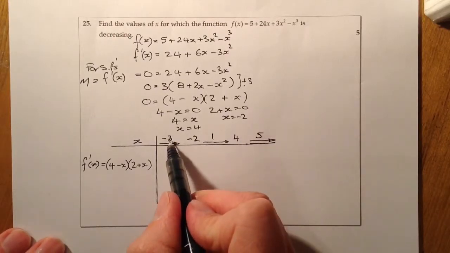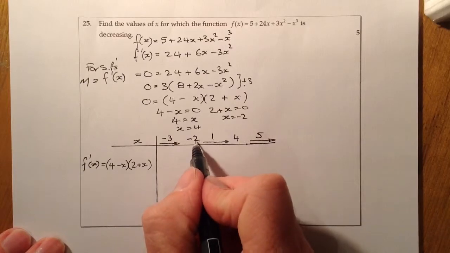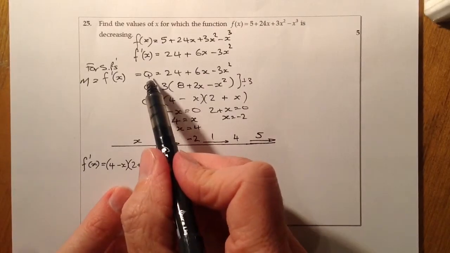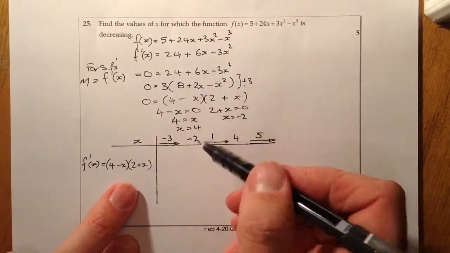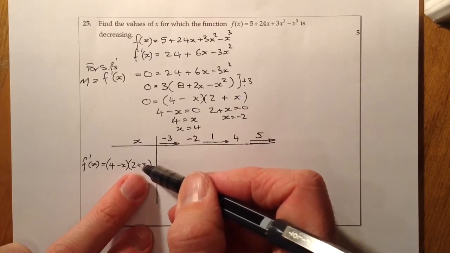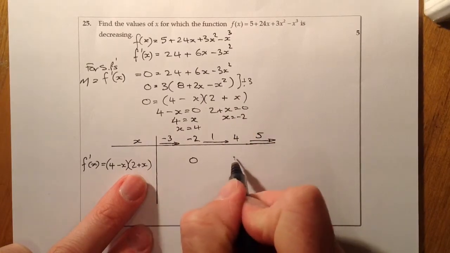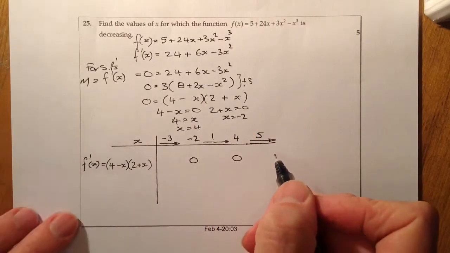So all I'm going to do is take these numbers and substitute them in there, okay? I already know that minus 2 is going to be 0 because that's what I started with. If I put minus 2 into here anyway, that part's going to work out to be 0. So 0 times anything in that bracket is going to be 0. Remember, these are the stationary points that we've got.